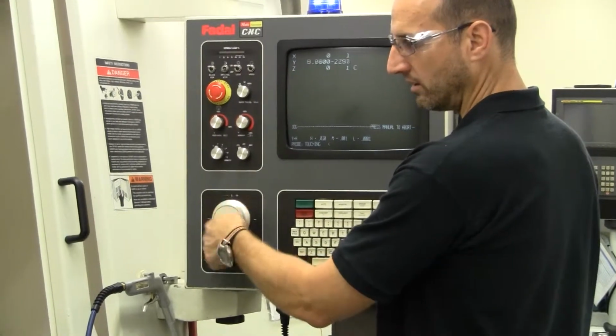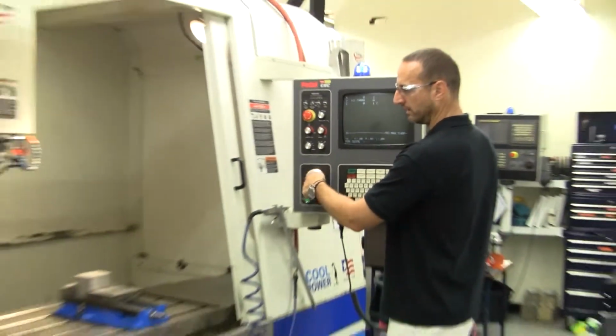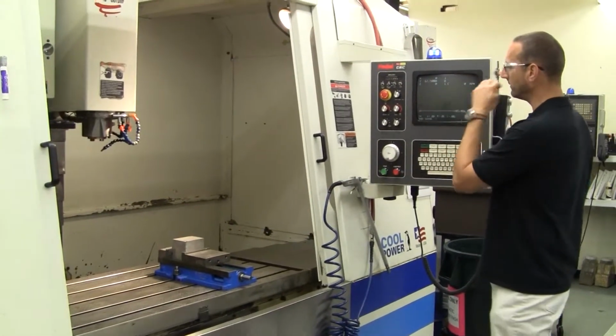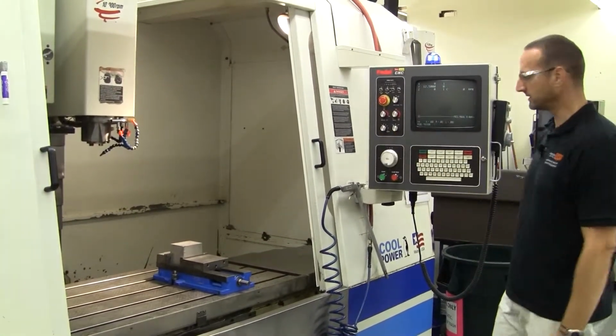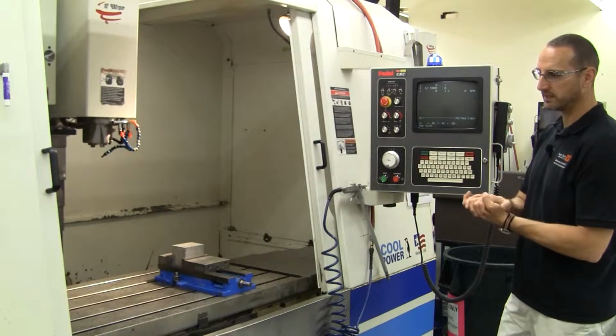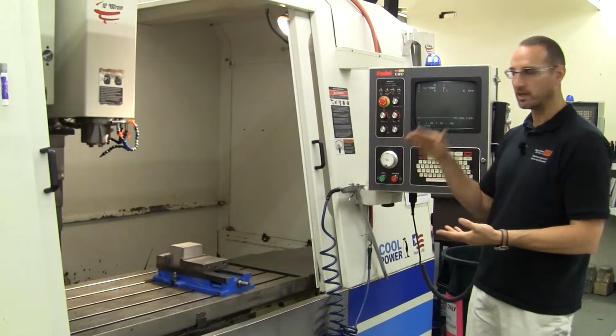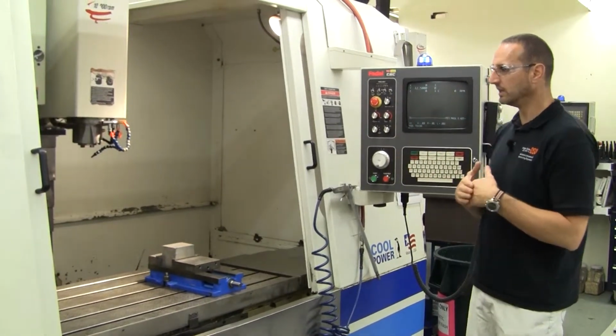I can run it all the way out to the limit of travel, and here we are at the limit of travel, 12.5 inches from the center line, essentially where we're at. But we don't want to set the home position at the limit of travel.